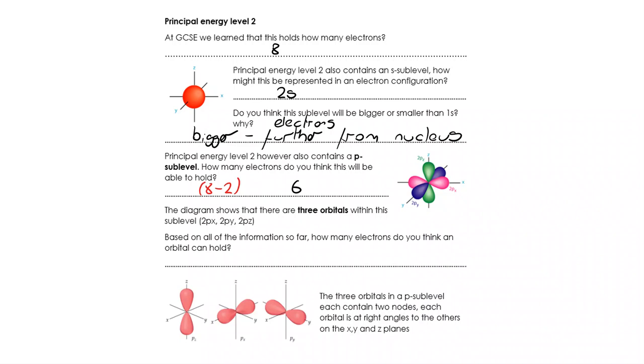We're also told that a p sublevel is made up of 3 orbitals. So based on that, how many electrons do we think an orbital can hold? I've actually already discussed this. So I just amended that, I was answering a different question. There are 3 orbitals holding 6 electrons.